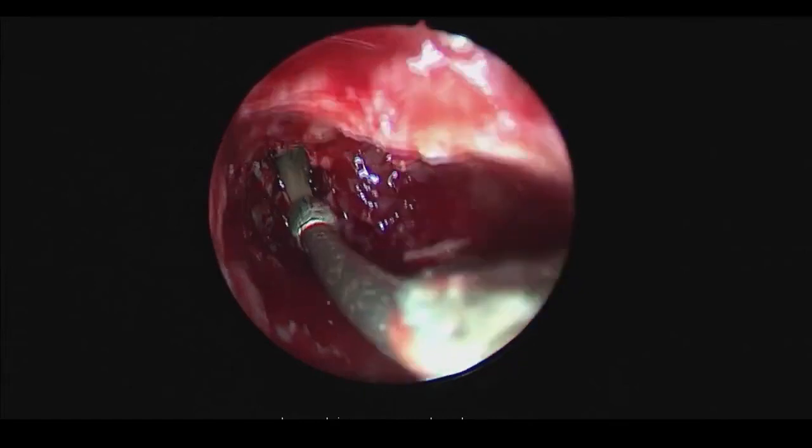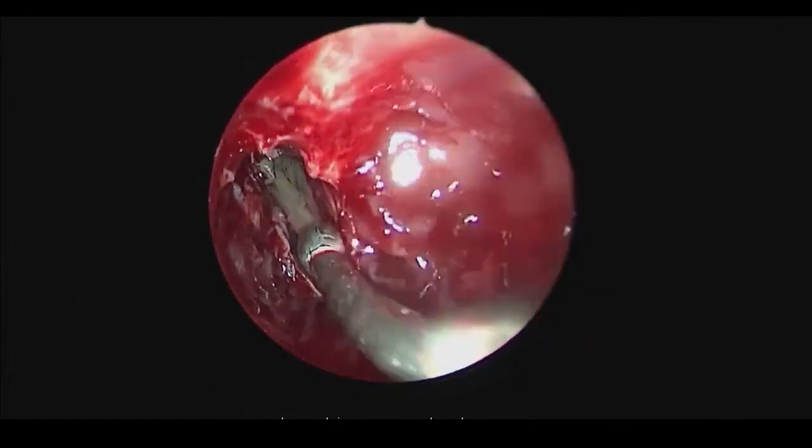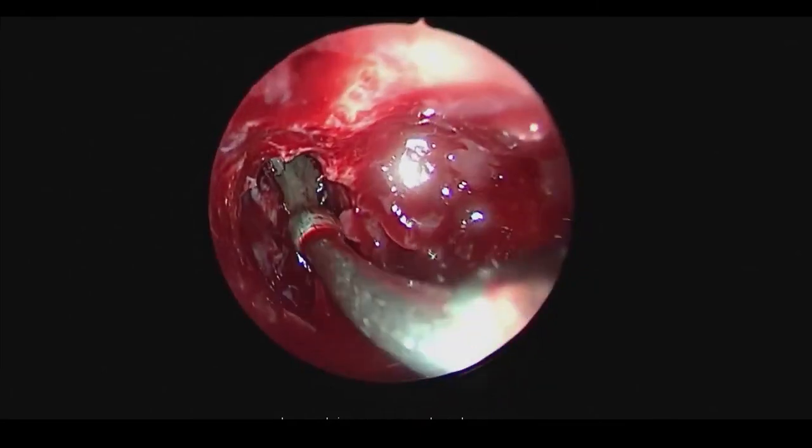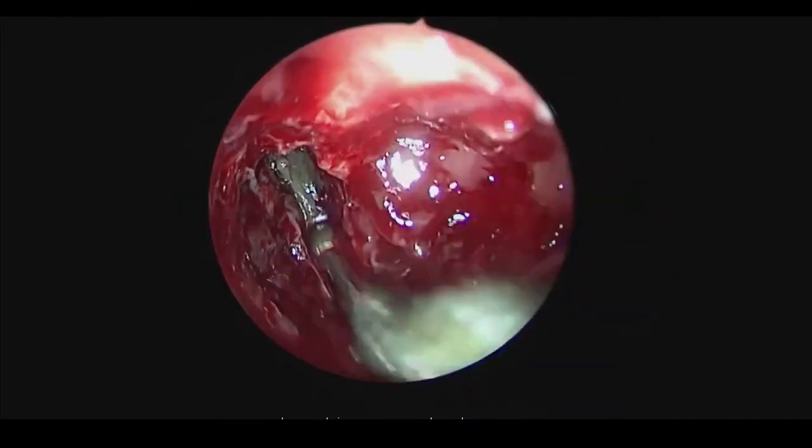You can angle it at many points. It's not one angle. You can change the angle. Thick mucin. Very thick mucin.